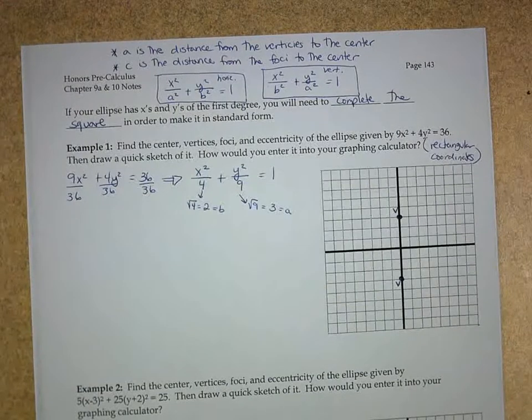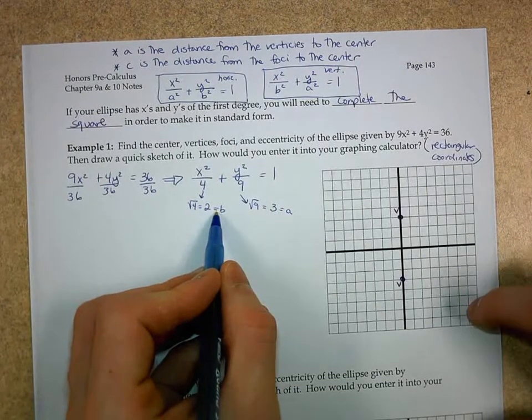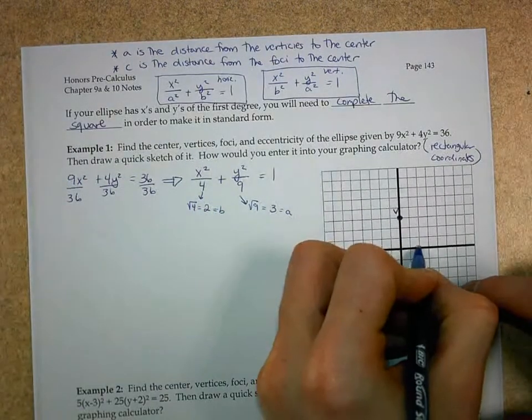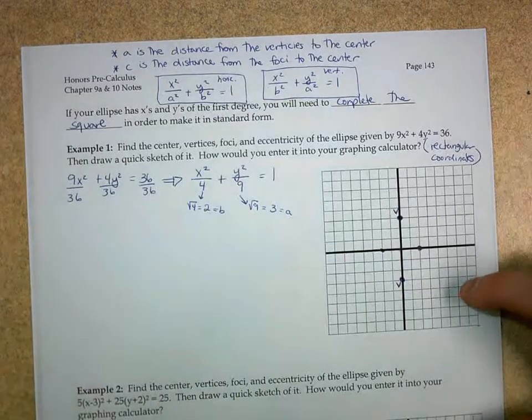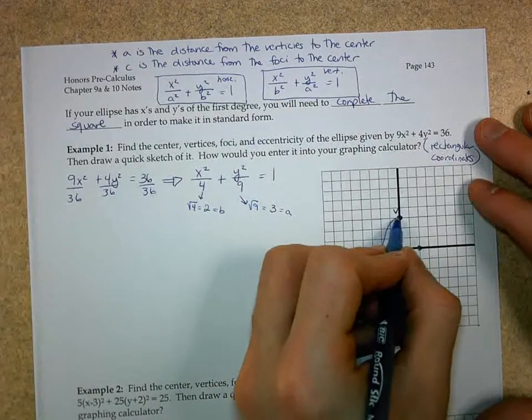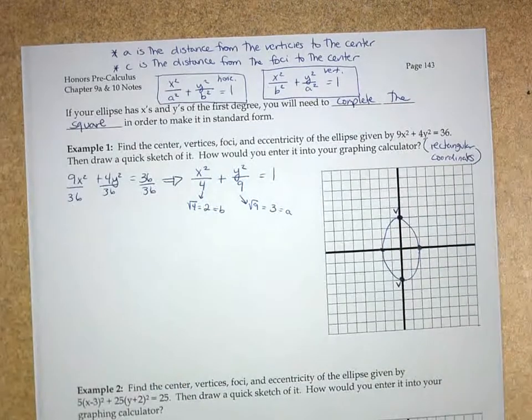That's also going to give me my major axis, since that'll be the longer piece. Here, my minor axis, my b value, has a value of 2. So we'll go out 2 units to the left and 2 units to the right. And then we'll draw in a very quick sketch of our ellipse right there.